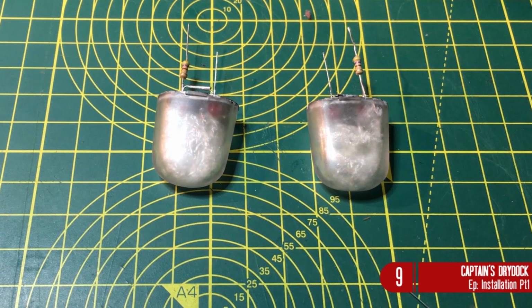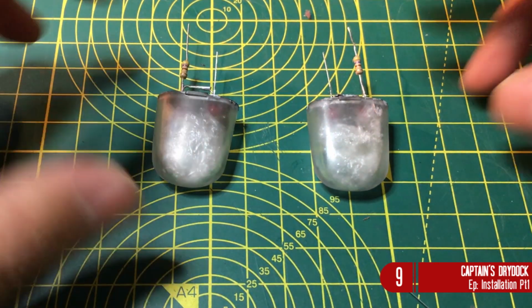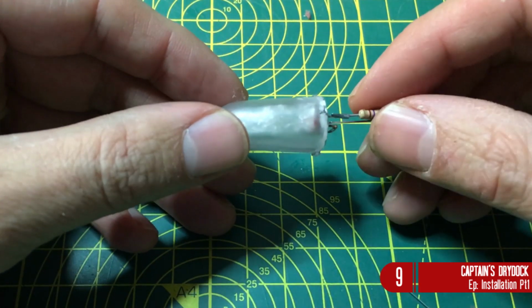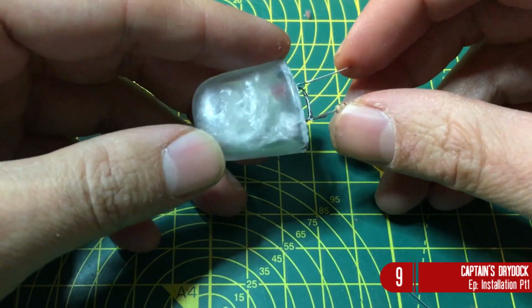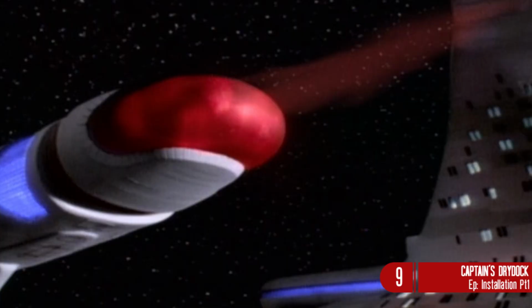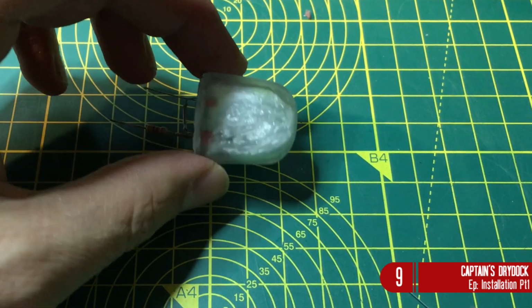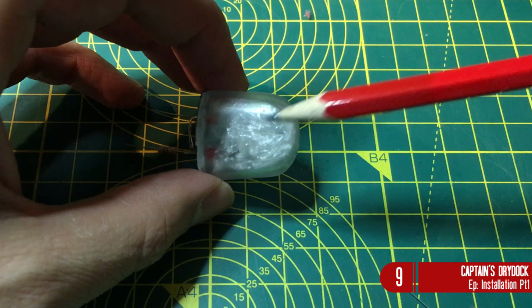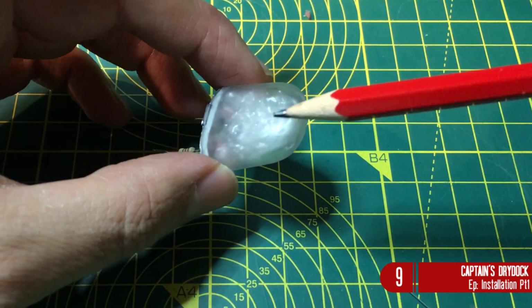A pair of Buzzard ramscoops. Now, there's a lot that goes on with this little part of the model because this is going to go on the warp drive, and if you've seen Star Trek Next Generation over and over again like I have, you'll notice there's loads and loads of subtle details on here. Unlike other Enterprise models, there's no movement in here or no blinking or pulsating.